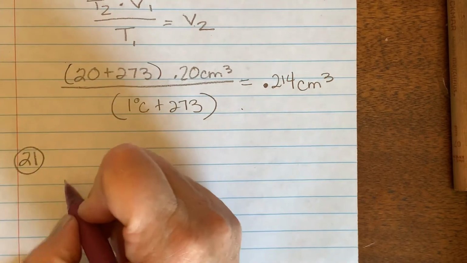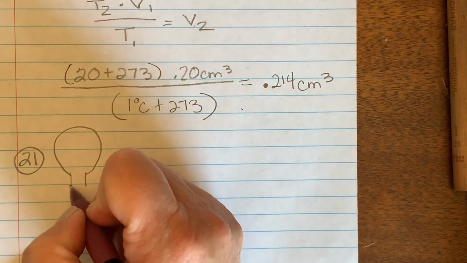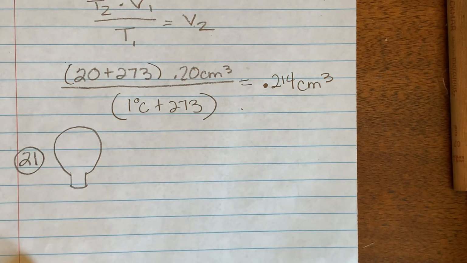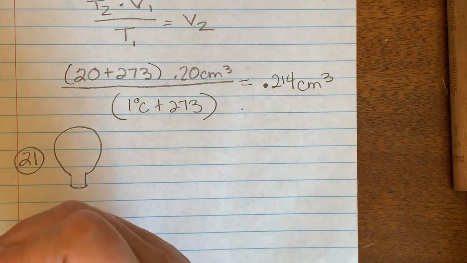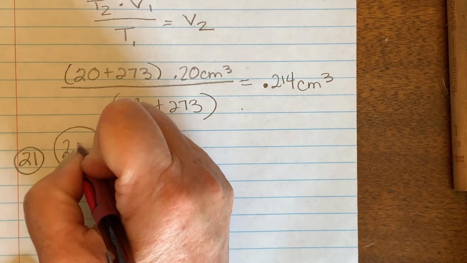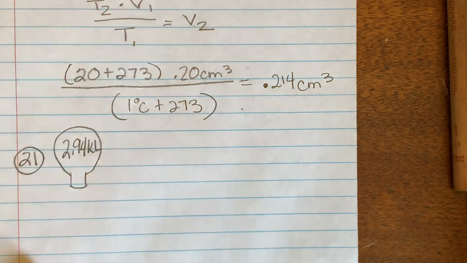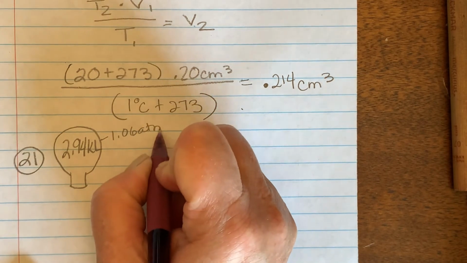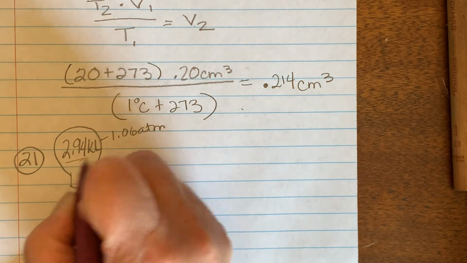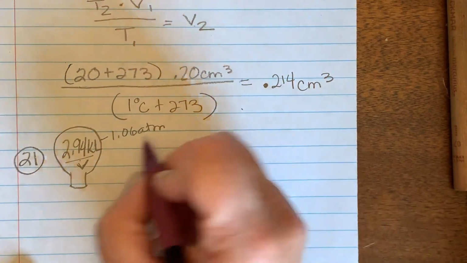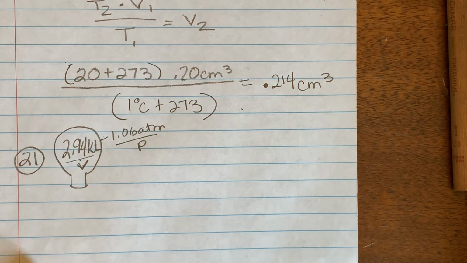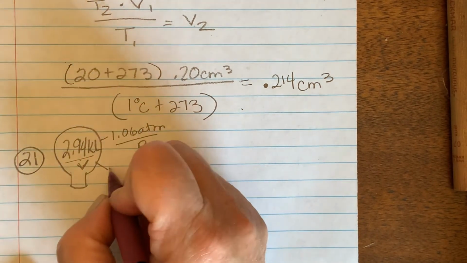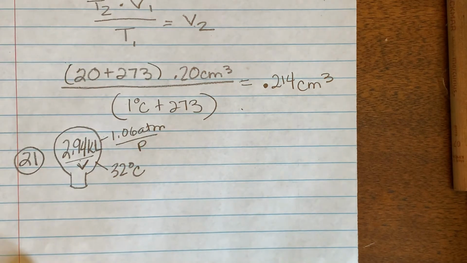So go to 21, and we have a weather balloon. I'm going to draw it because I like to do that. My weather balloon is at 2.94 kiloliters of helium at a location where the pressure is 1.06 atm. So that's my volume. Remember, check your chart to see what we're talking about. And this is pressure. And we also have a temperature of 32 degrees Celsius.